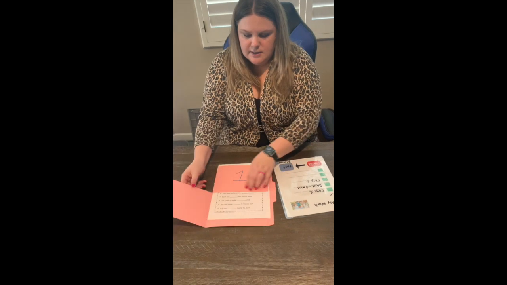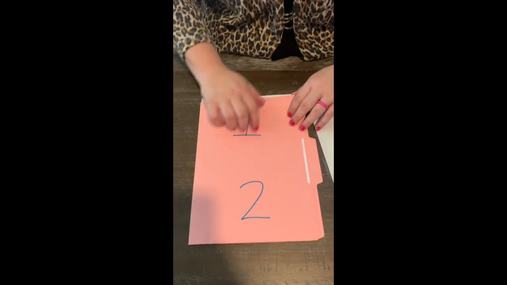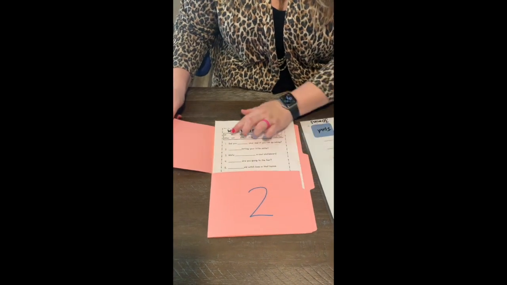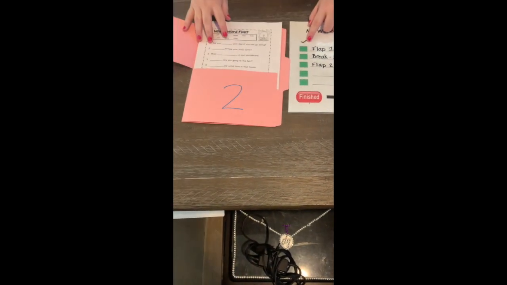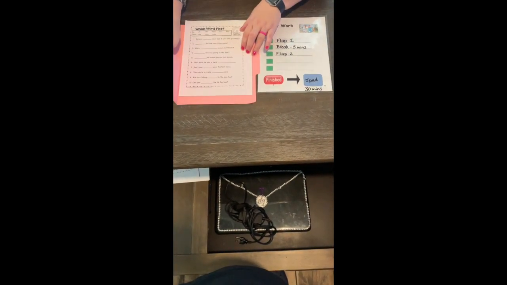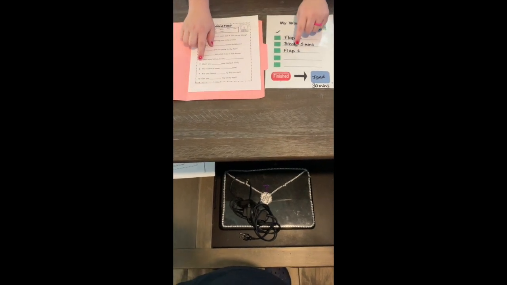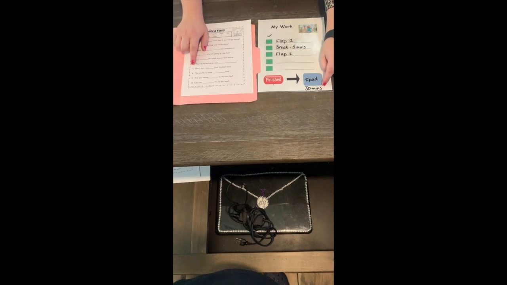Okay, so as you can see, tab 2 is 6 through 10, and then tab number 1 is 1 through 5. So now this becomes the work. So first we're going to do flap 1, and then they're going to get a 5-minute break. Then we're going to do flap 2, which is 6 through 10, and then they're finished and they can have the iPad for 30 minutes.